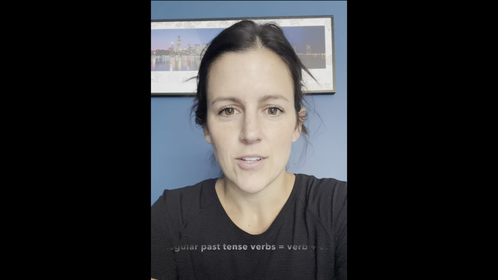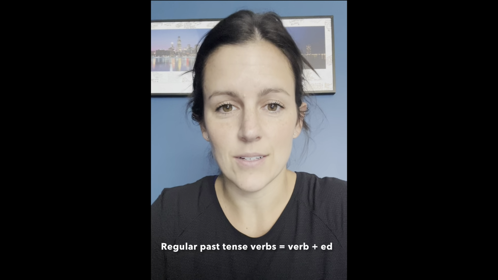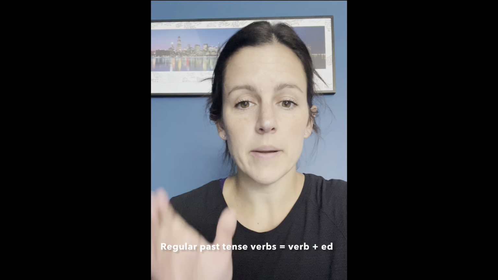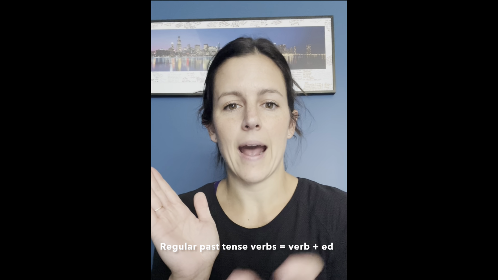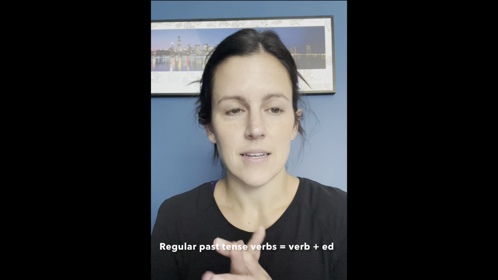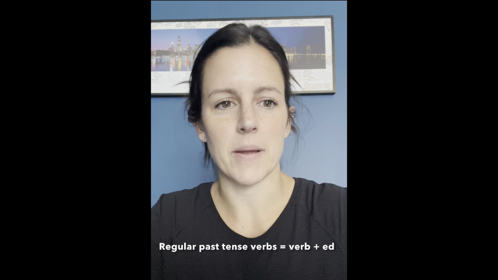Well, they end differently. So, walked, stopped, those end with a t sound. Cleaned and measured end with d as the sound. Edited and wanted end with id as their sound. To create these past tense verbs, we took the verb, like walk, and we add ed. Same with the other 5 that we just mentioned.